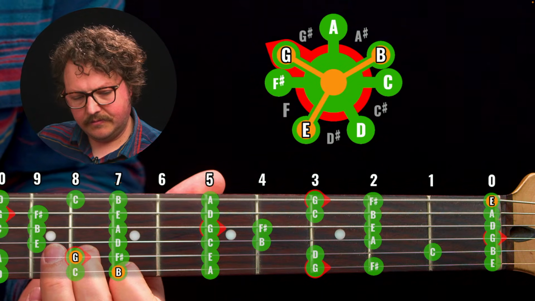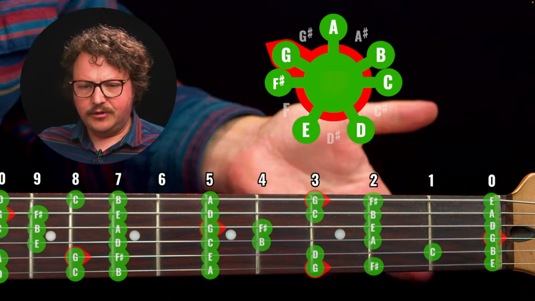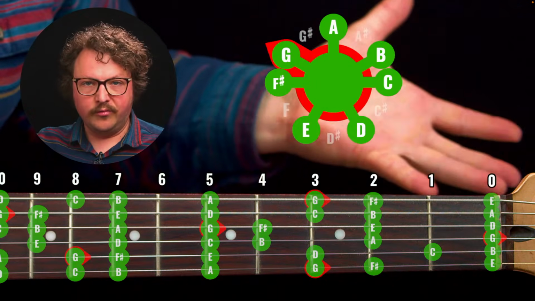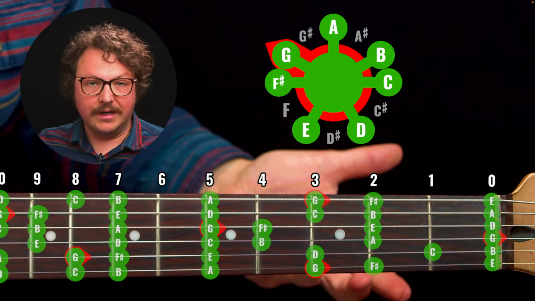That's kind of cool. But you see how just thinking differently about a chord progression can totally change the way it feels. There's other ways you can do this too.